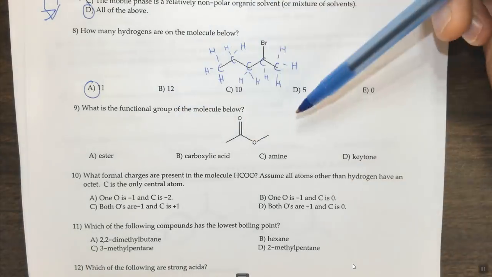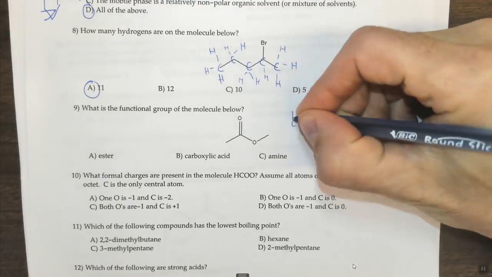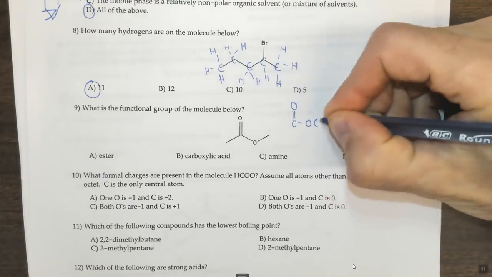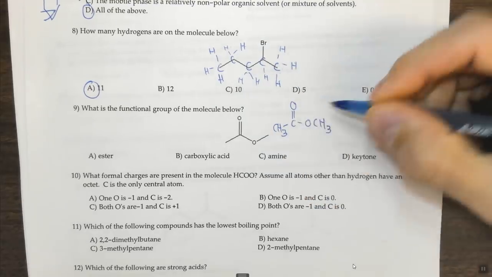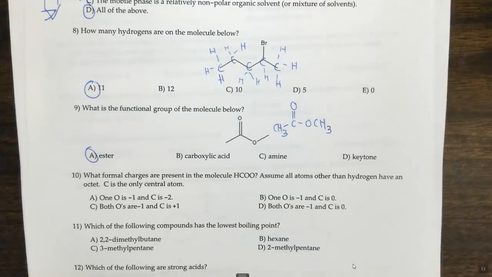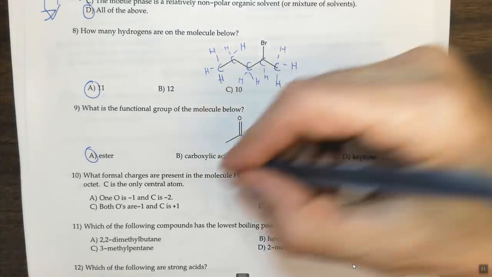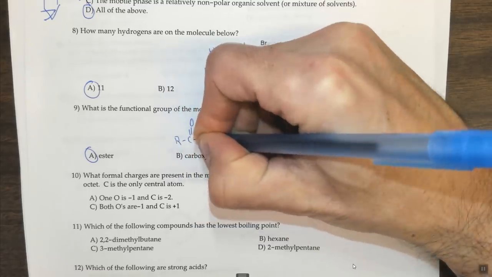Number 9 says, what is the functional group of the molecule below? Well, we have C double bond O, CH3, and there's a CH3 here also. This is an ester. C double bond O bond OR is an ester. This is actually methyl acetate. A carboxylic acid is R bond C double bond O bond OH.